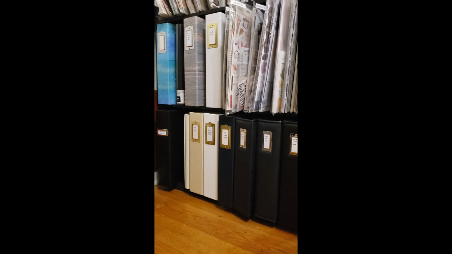On the bottom there you can see is my son's story. So I label it as whoever's story. All of my albums are a story, right? Because that's what we're doing. We are showing the life of us.